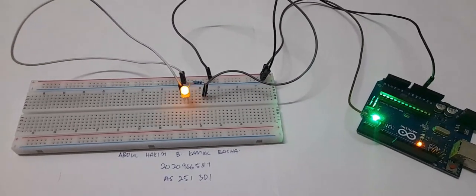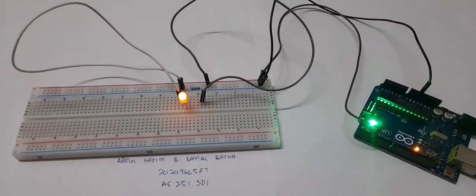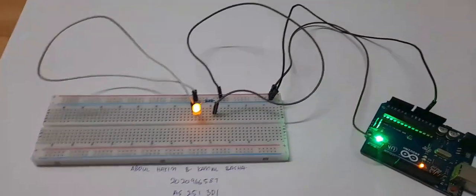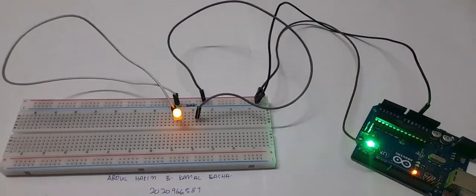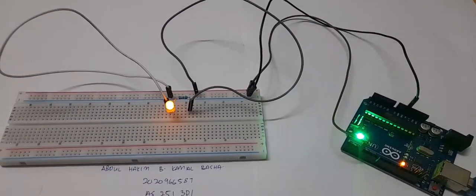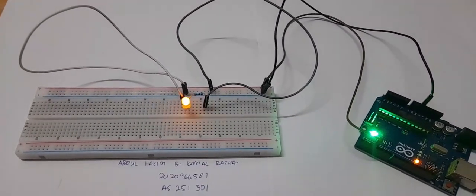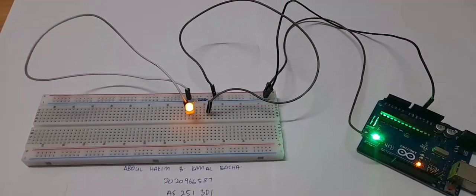Okay, so this is my first lab for module 1. The task is to blink the LED light by using Arduino Uno. The components that I use are one LED bulb, one resistor, some wire and also an Arduino Uno board. I have uploaded some coding to the Arduino board to make sure that the LED is blinking.